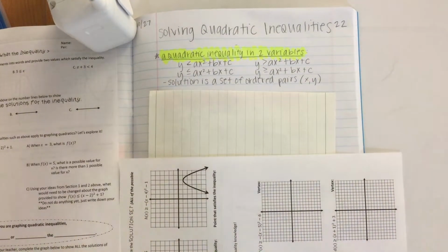Okay, so a quadratic inequality is exactly like a quadratic function, only it has an inequality sign instead of an equal sign. Okay? So normally you find f of x. Y is the same thing as f of x. So it can be y is less than ax squared plus bx plus c, less than or equal to, greater than or equal to, yada yada yada. So it can be written in those 4 ways. Y can be a number, it can be y.